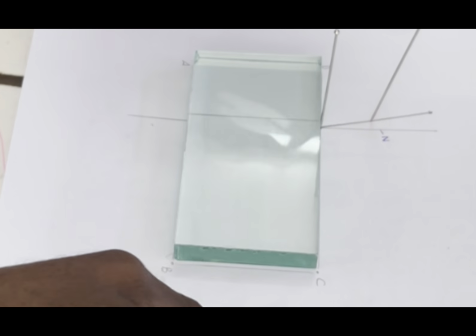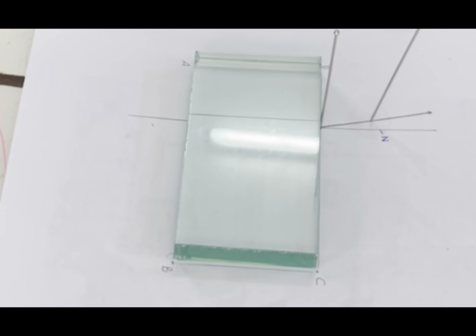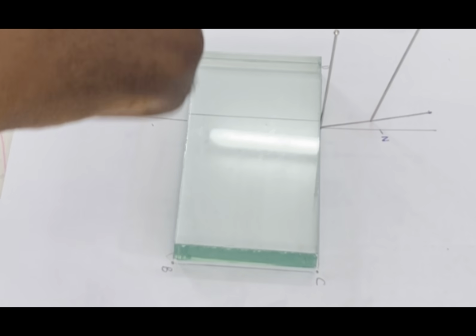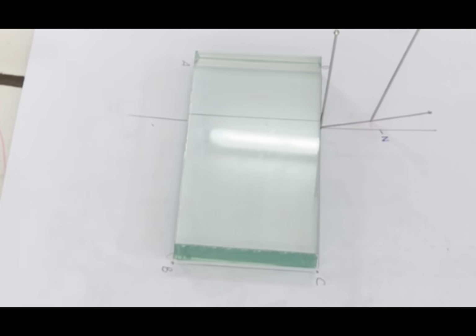Now, with your third pin, you are looking for the refracted ray. And for us to have the refracted ray, we should align the two first pins on the same line with the third one while looking at the face AB of the glass block.